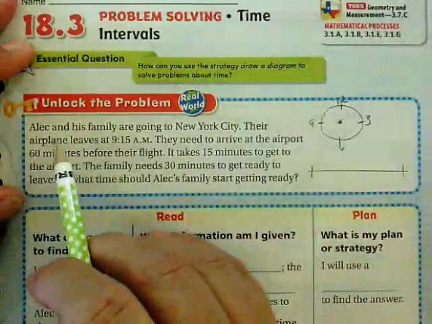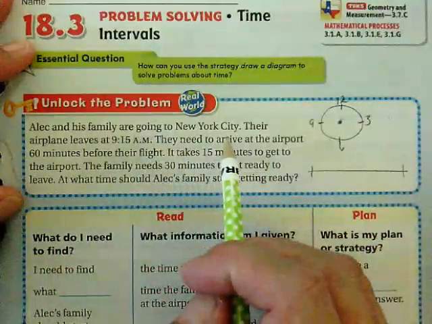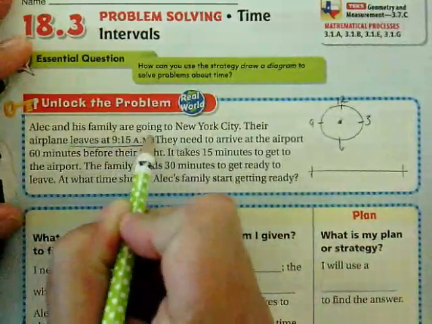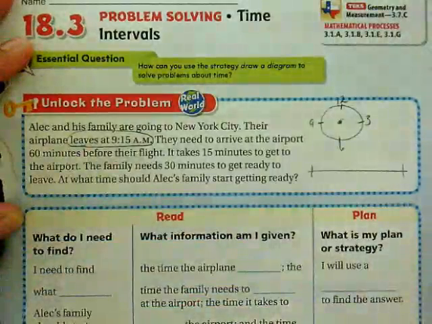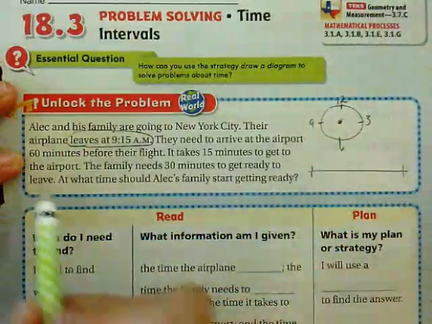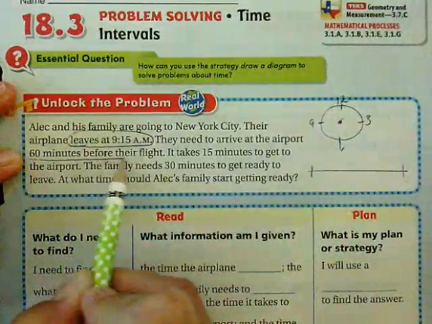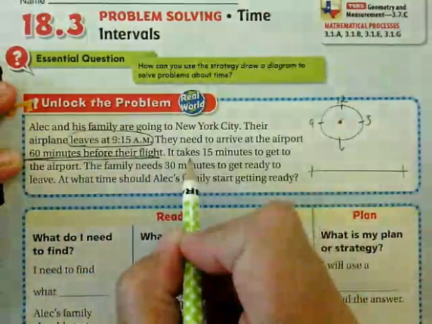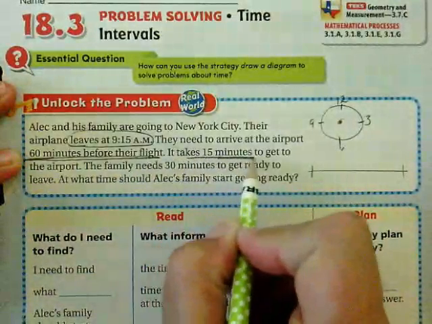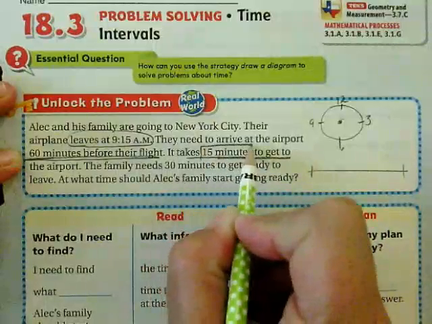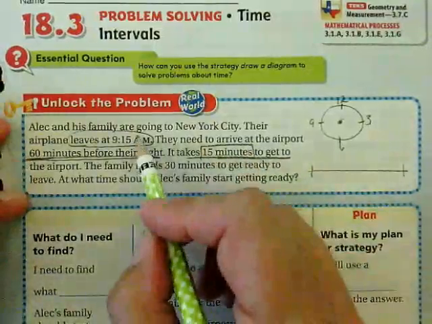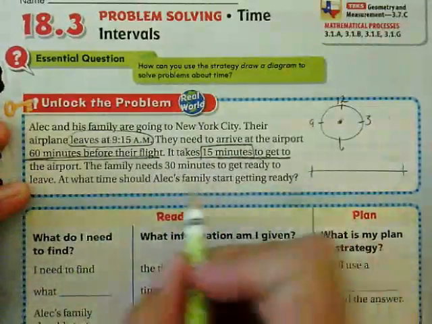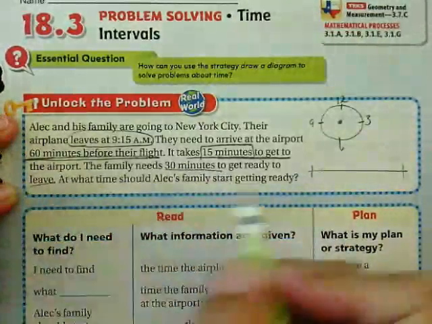So here we go. Alec and his family are going to New York City. Their airplane leaves at 9:15, so it leaves at 9:15 a.m. They need to arrive at the airport 60 minutes before their flight, so they need to get to the airport an hour early. It takes 15 minutes to get to the airport, so they need to leave an hour and 15 minutes before 9:15. And the family needs 30 minutes to get ready to leave. So they have to pack up all their luggage into the car and everything else.